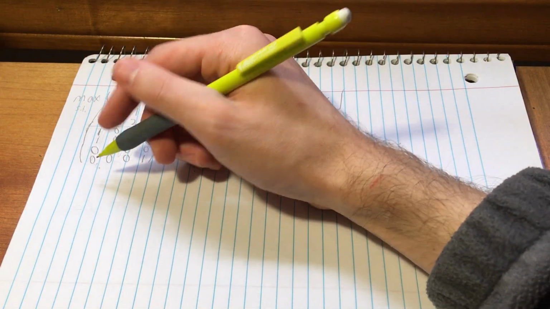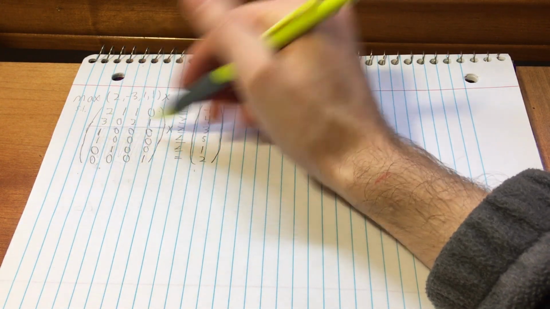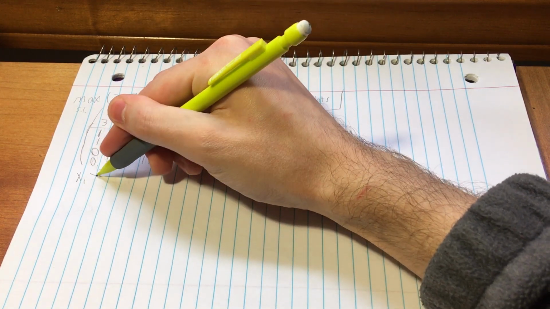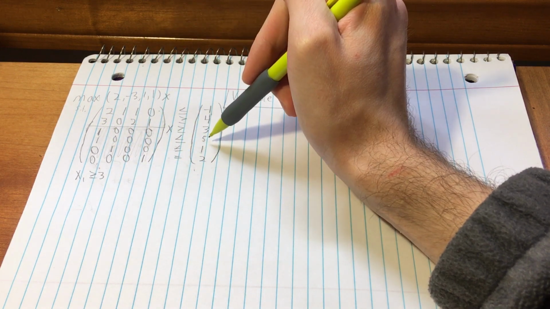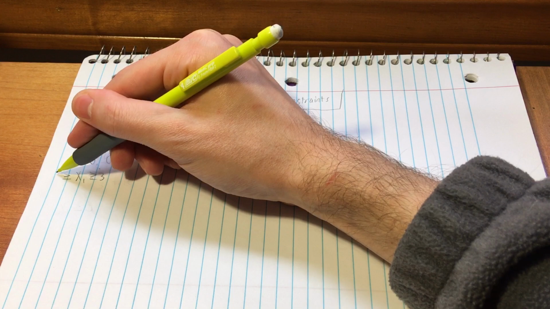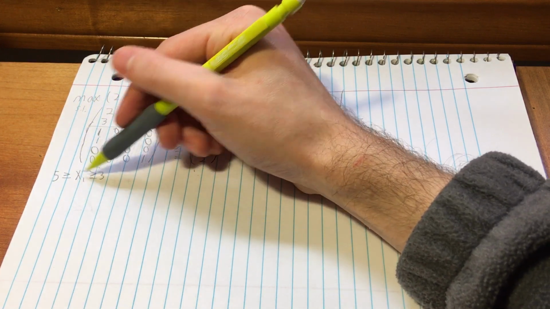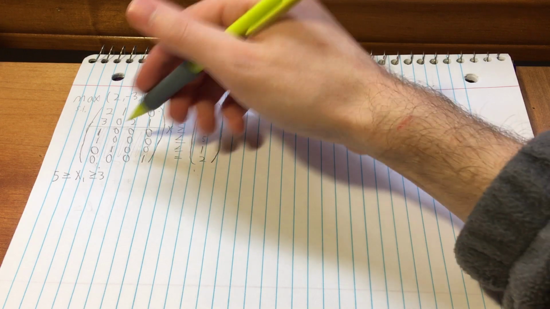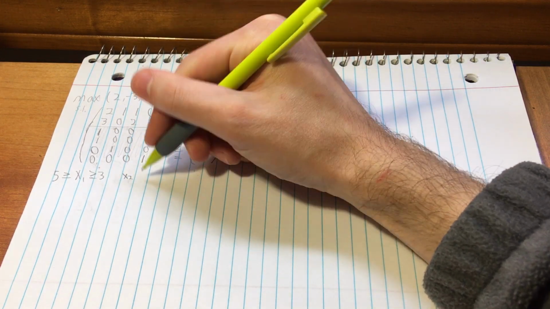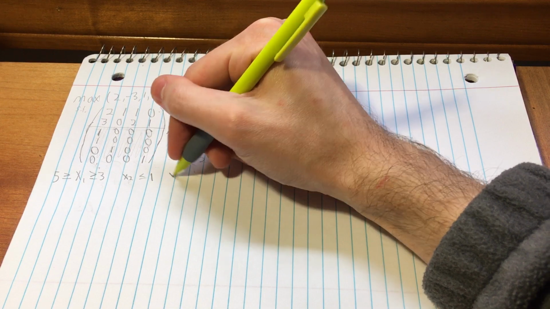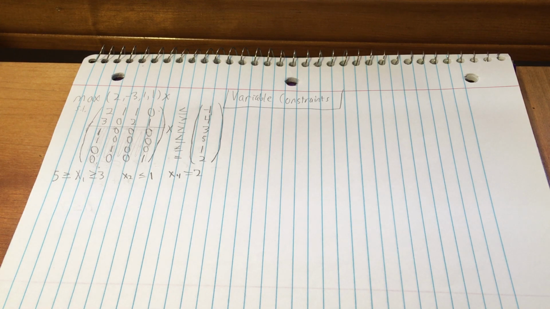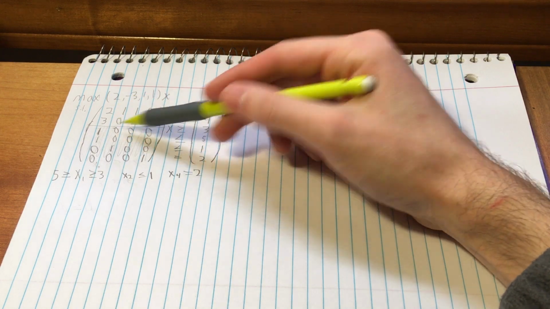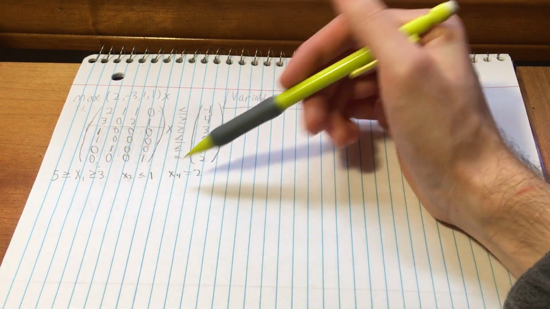So let's do that. What are these constraints saying? Well, this first constraint is saying that x1 is greater than or equal to 3. The next constraint says that x1 is less than or equal to 5. So I'm going to just put a 5 there, like that. So x1 is greater than or equal to 3 and less than or equal to 5. And then the rest of these say x2 is less than or equal to 1, and x4 equals 2. And so now the way I've written this, we've written some constraints up top, and then the variable constraints at the bottom.